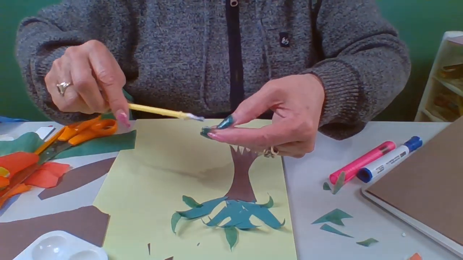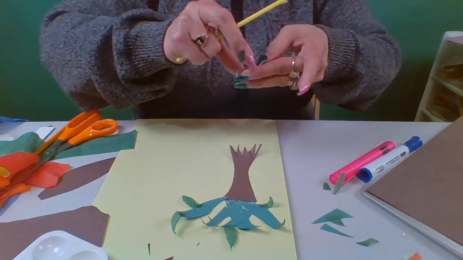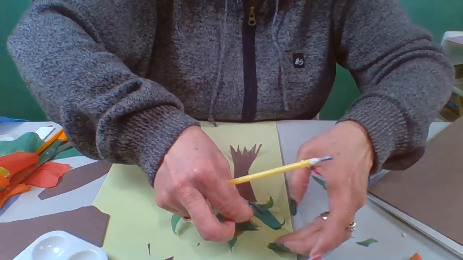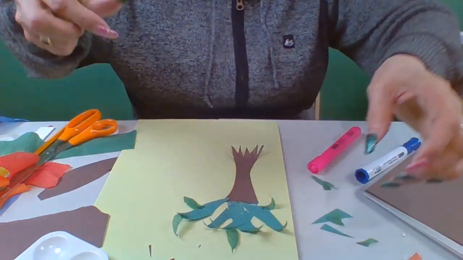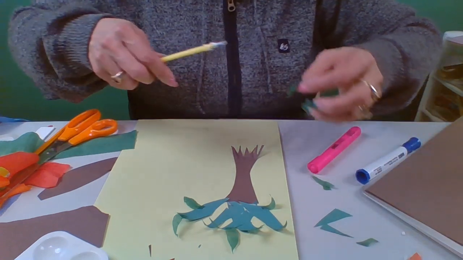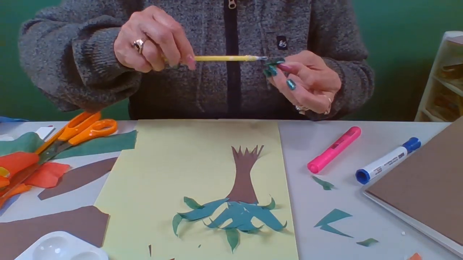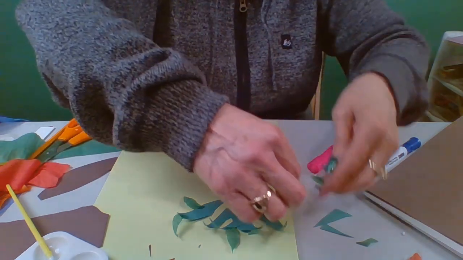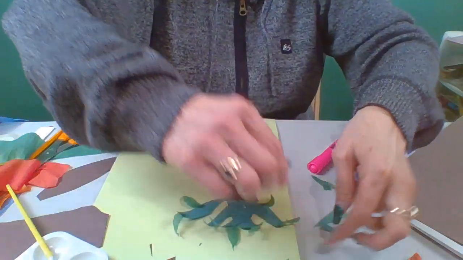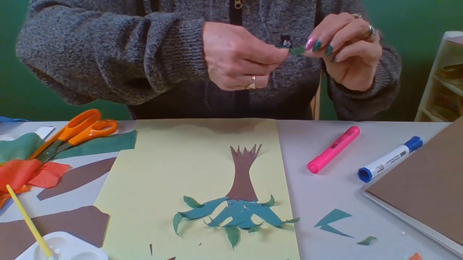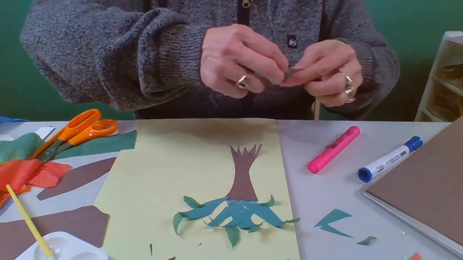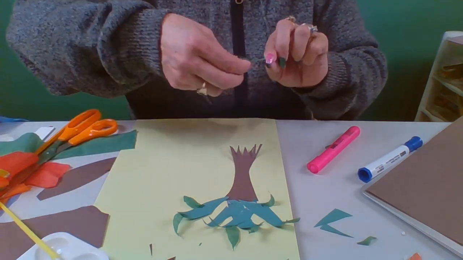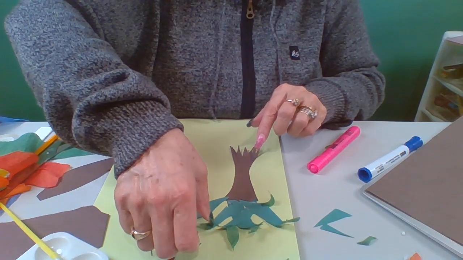Just get green paper. It doesn't matter. It doesn't have to be a perfect shape. Remember guys, it doesn't have to be perfect. If it looks good to you, it's perfect. Okay, kids? If it looks good to you, it is perfect. We don't need to try to get things better than anything. There. Couple more leaves. Our tree is almost done, kids. Now the tree is done.